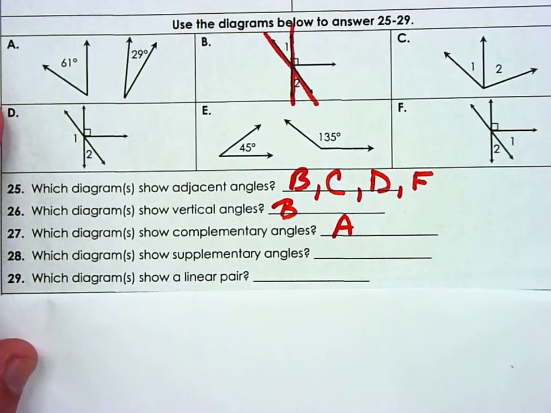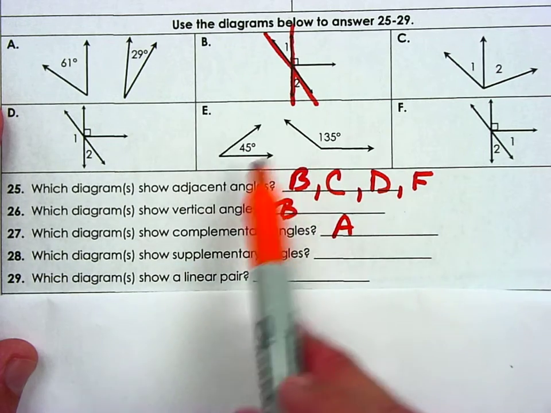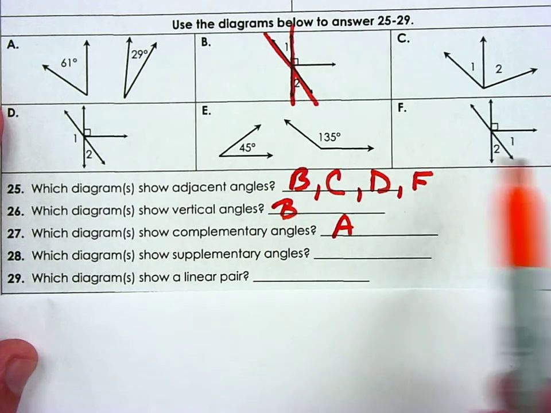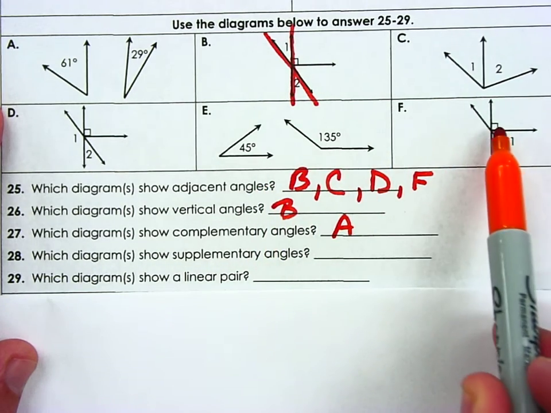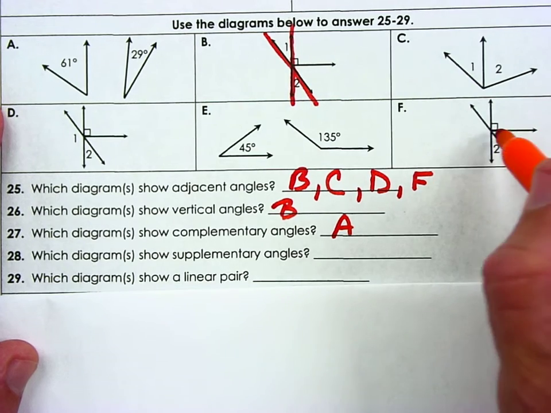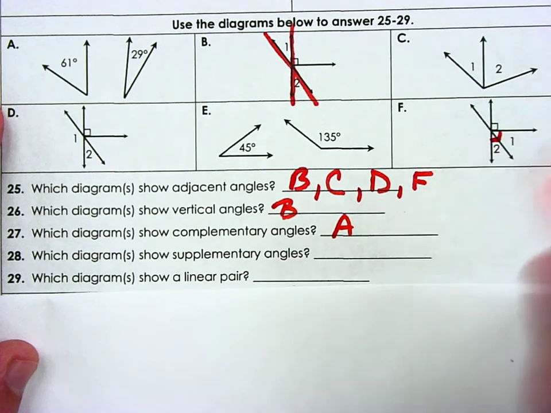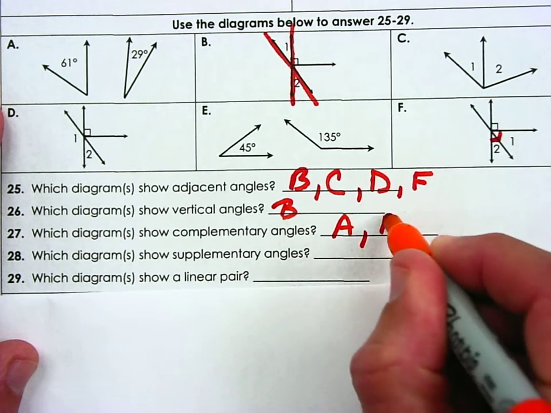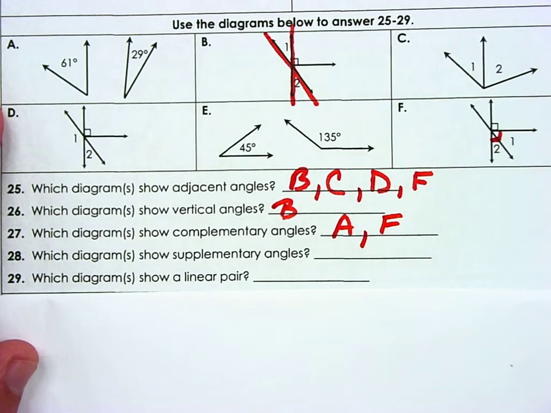All right, is there anybody else? That's too high. Oh, okay, look over here, look at F. See how that's 90 right there? Then also these 2 would be 90. So then it's also F. Okay, complementary is adds up to 90.